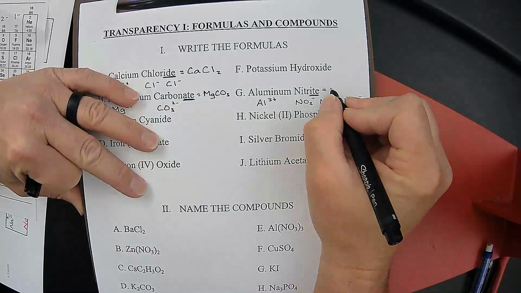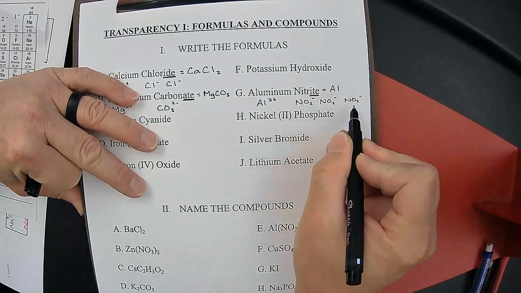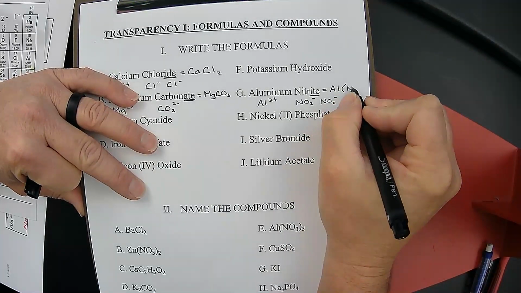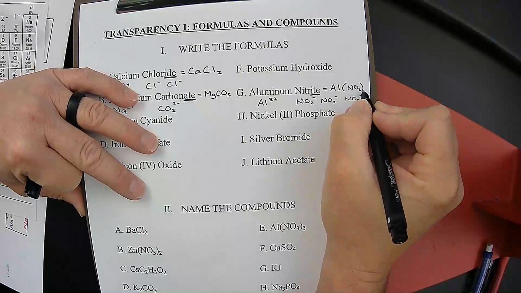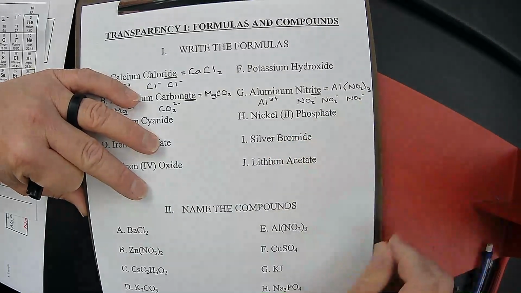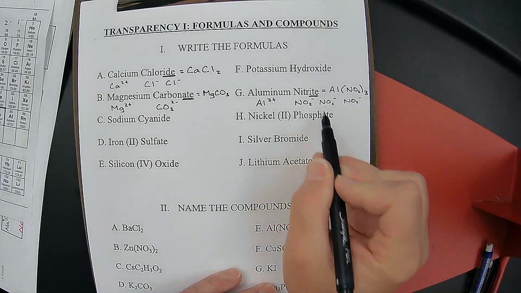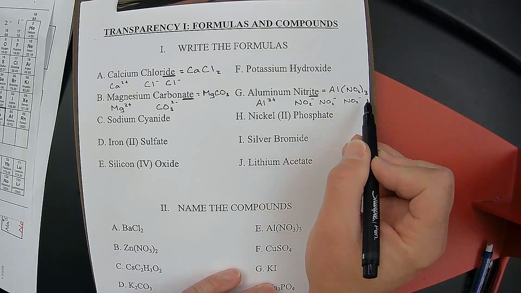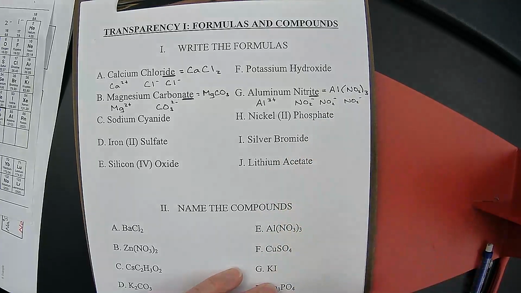So when I write the formula, there is 1 Al, but because there are 3 groupings of NO2, I have to put NO2 in parentheses, and then because there are 3 groupings of them, I put a 3 as a subscript. It's a grouping of NO2 that has a 1 minus charge, but because there's more than one grouping, we have to put the parentheses around the NO2 and the number that we have, and there are 3 of them.